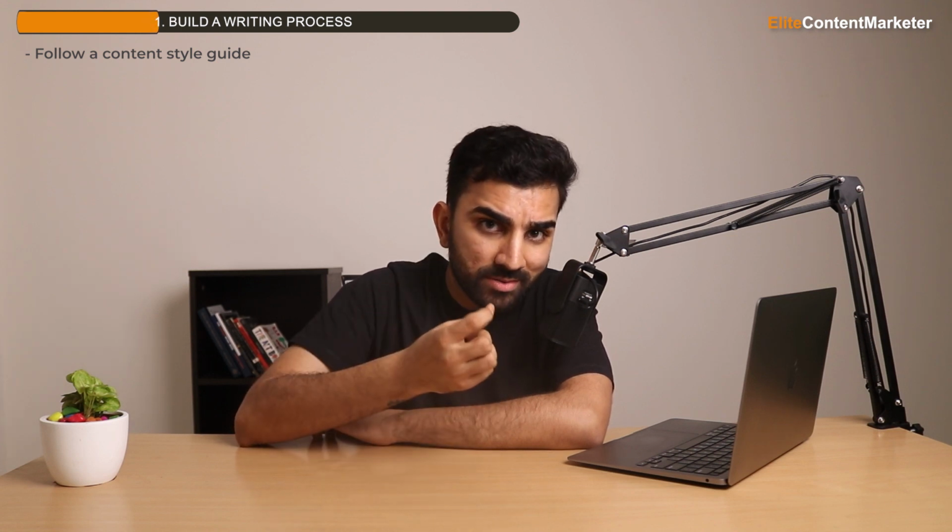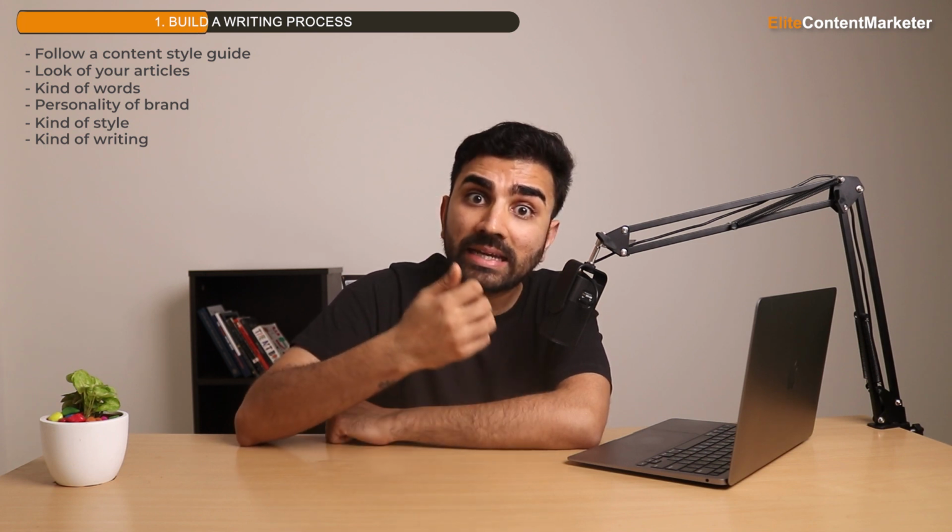The next thing is a content style guide. Whether you're writing for a client or yourself, your content represents your brand, and you need to have a style guide that documents how you want your articles to look like, the kind of words that you tend to use, the personality of your brand, the kind of style that you want in your articles, and the kind of writing that's expected. This will ensure that you maintain consistency across articles, and you will also already know what's expected in every piece.